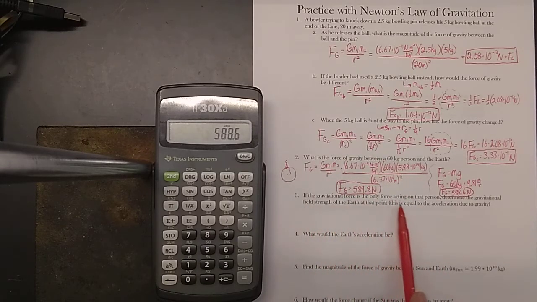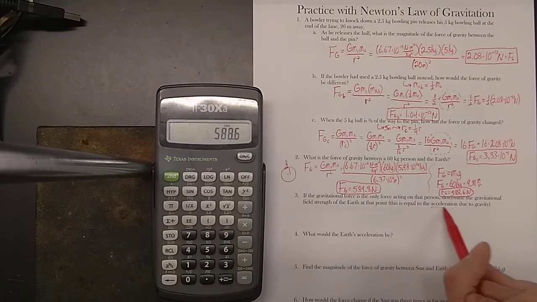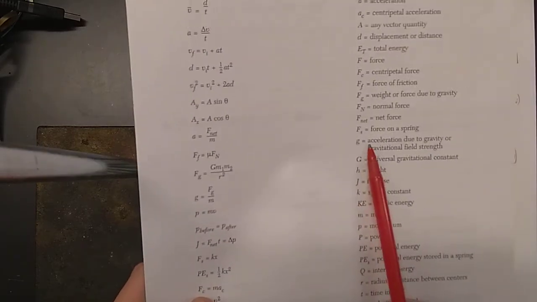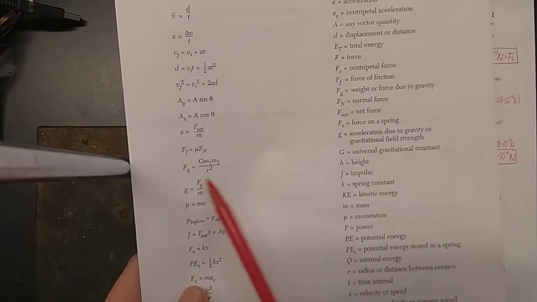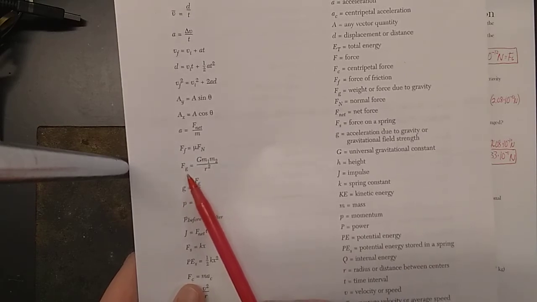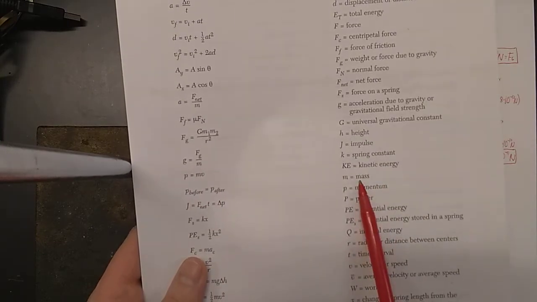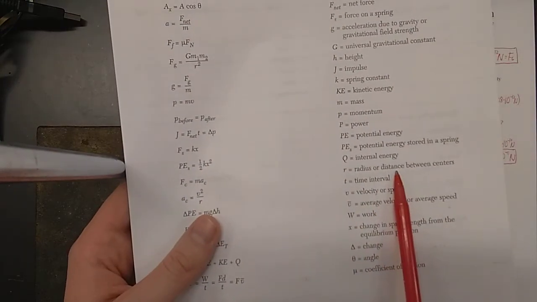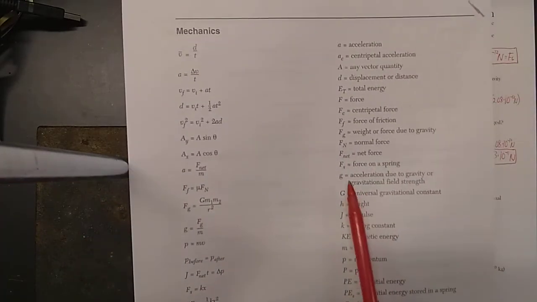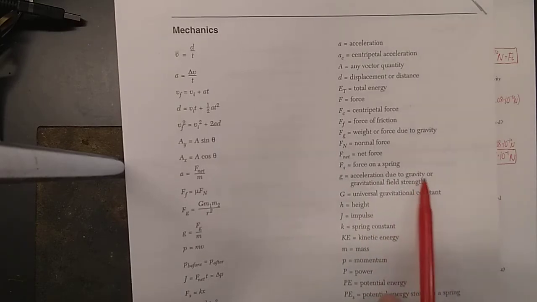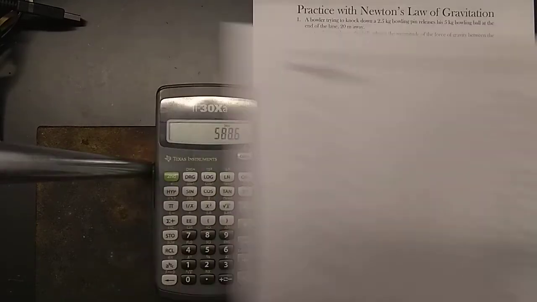If the gravitational force is the only force acting on that person, determine the gravitational field strength of the Earth at that point. In other words, figure out the acceleration due to gravity. One thing I would like everyone to note, on our reference tables, on the back mechanics section, oh, by the way, I don't even think I showed you this yet: Fg equals G m1 m2 over r squared. M is mass, r is, in this case, not radius, but distance between centers. When we look at little g, that's acceleration due to gravity or gravitational field strength. It means the same thing.